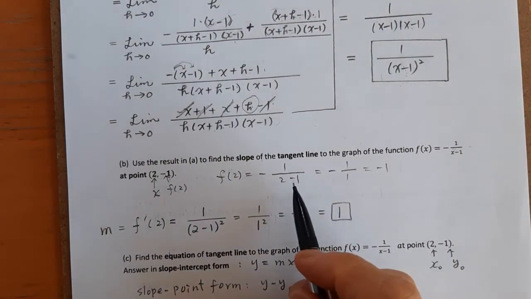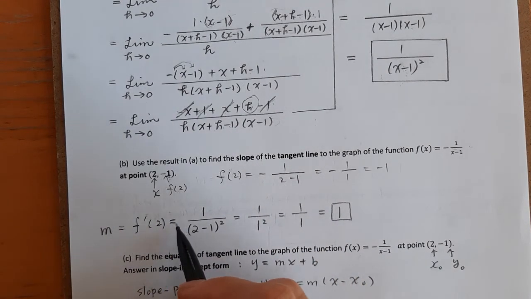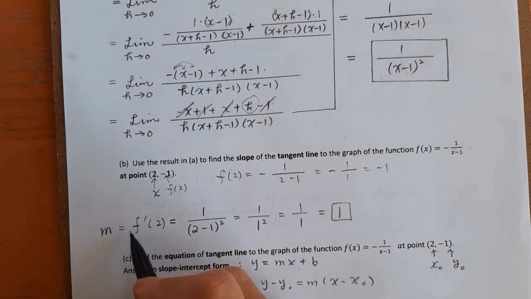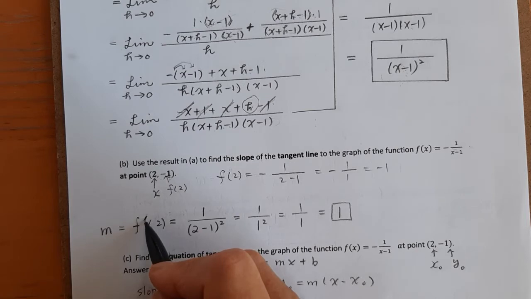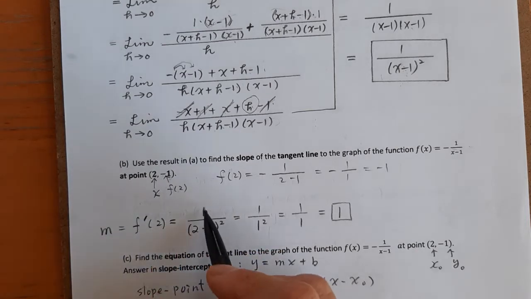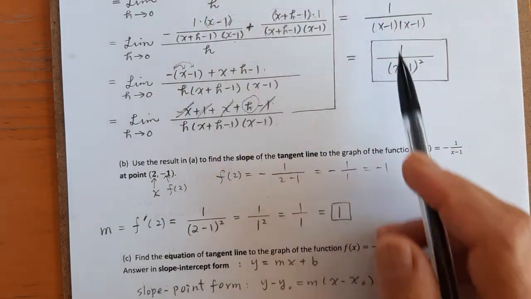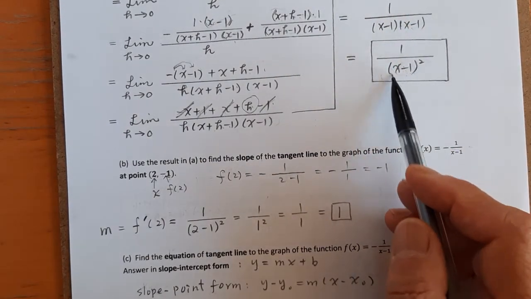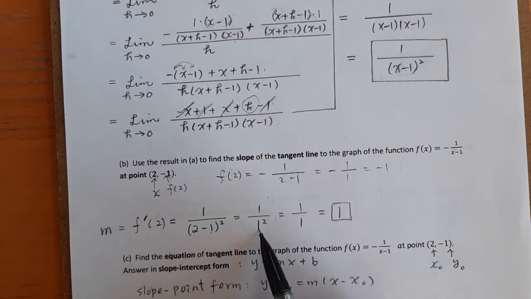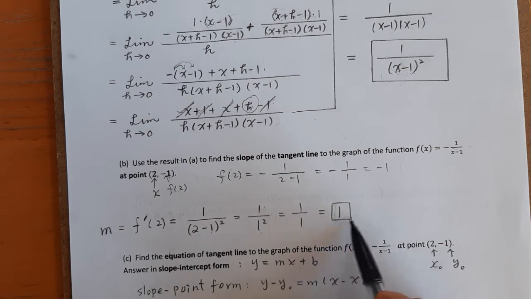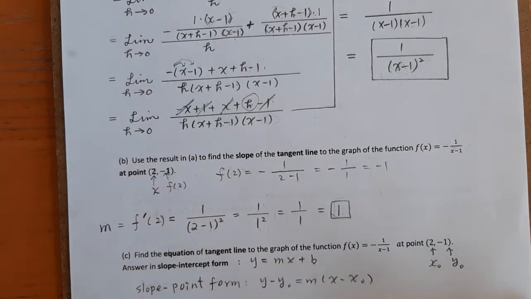Now, figure out the tangent line slope at that point. So slope m equals f prime of 2. f prime of 2 is the tangent line slope. We figured out that f prime of x at any point is 1 over (x minus 1) squared. Now x is 2, plug in. So you figure out the slope is 1. At (2, negative 1), the slope is 1.